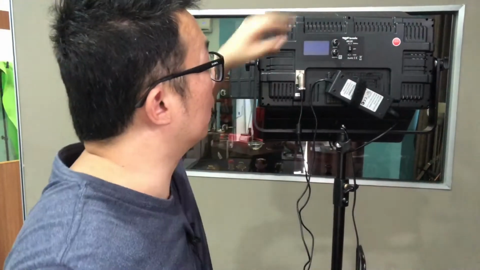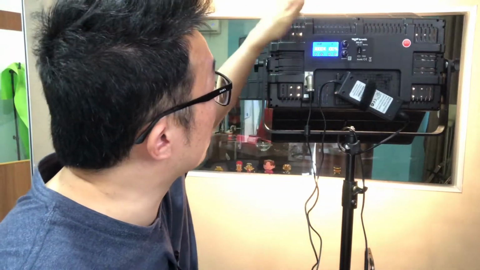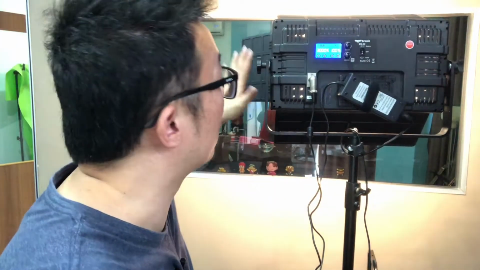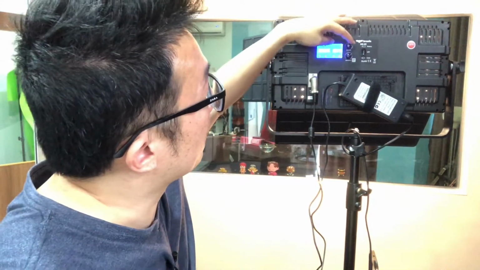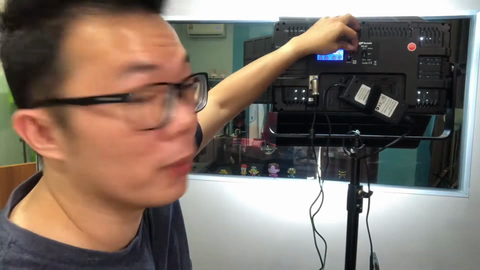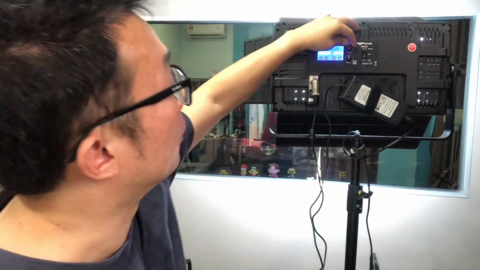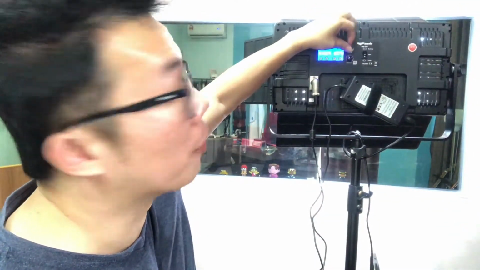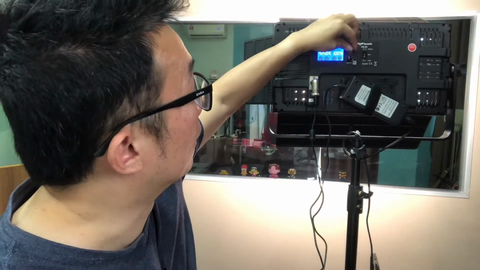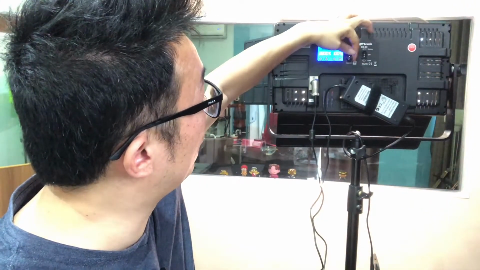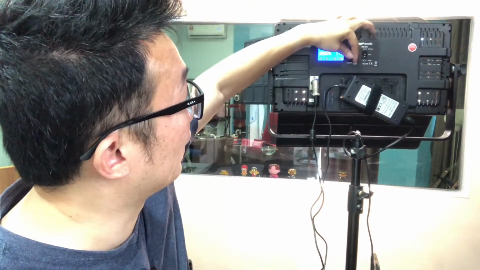Right here is the back of the panel. So this is my LED panel, which is why it is so expensive, about 1,000 plus ringgit for one LED panel, because it has the controls here where I can control the temperature from warm to cold, which is blue in color, as you can see, or it can be warm yellow light. And the brightness can also be tuned.